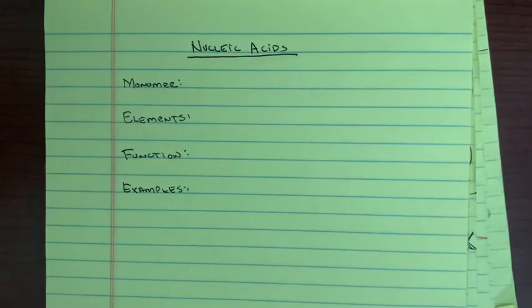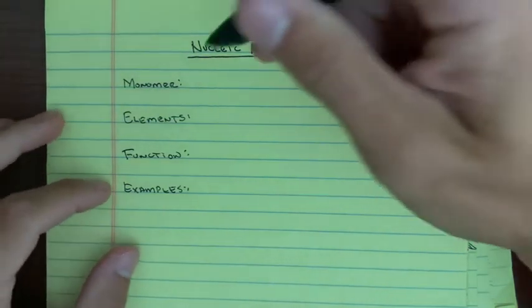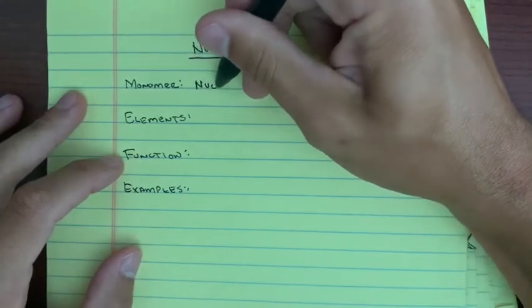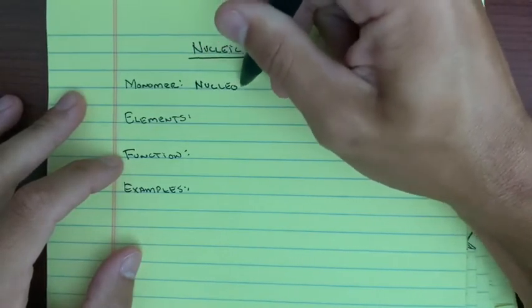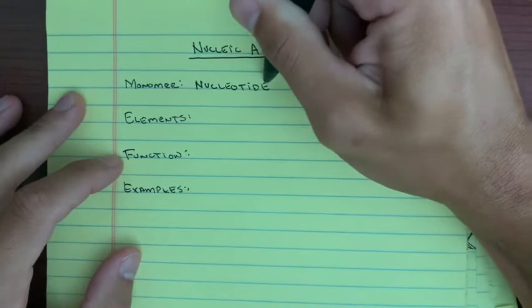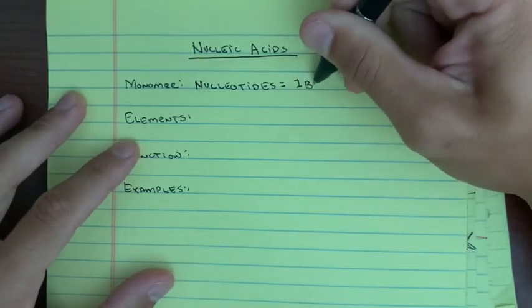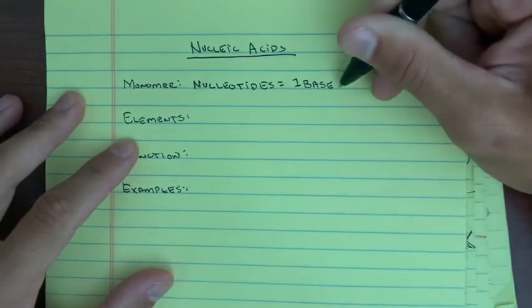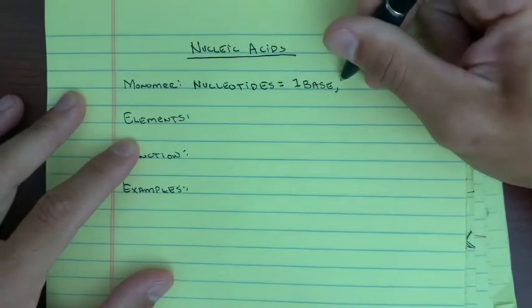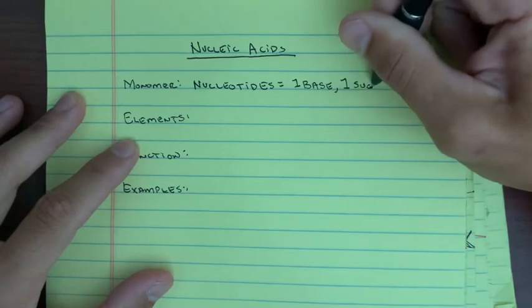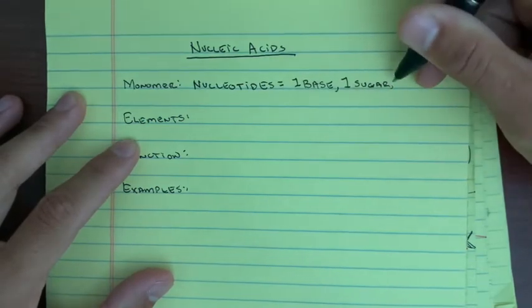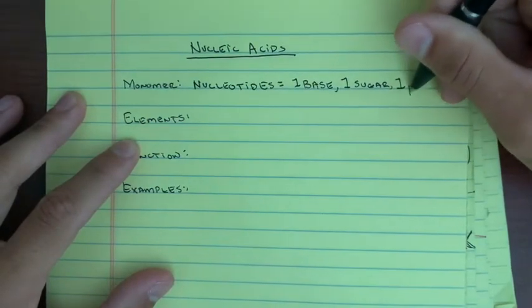And the final one we're going over is nucleic acids. So the monomer is called nucleotides. And a nucleotide is one base, one sugar, and one phosphate.